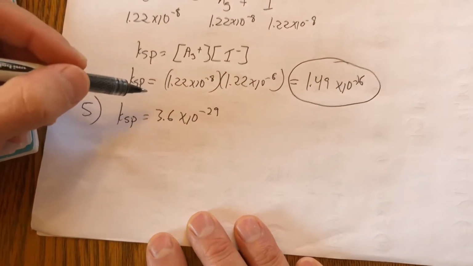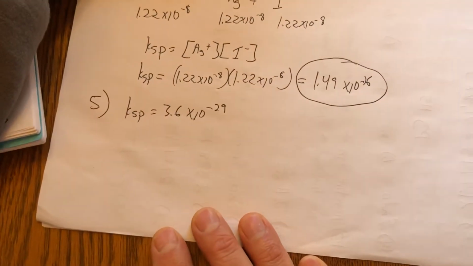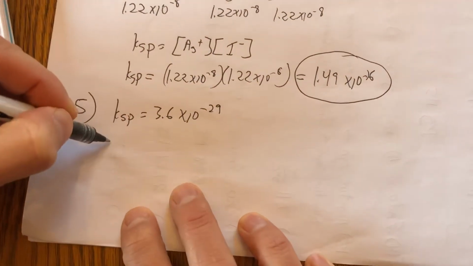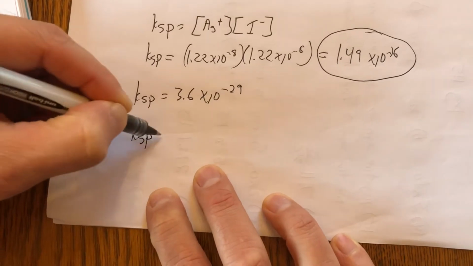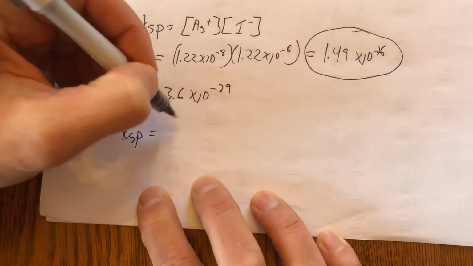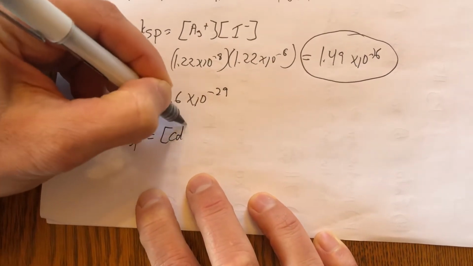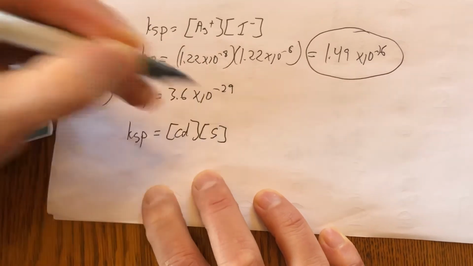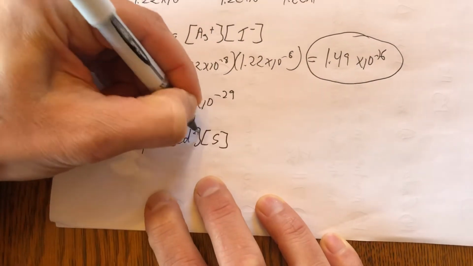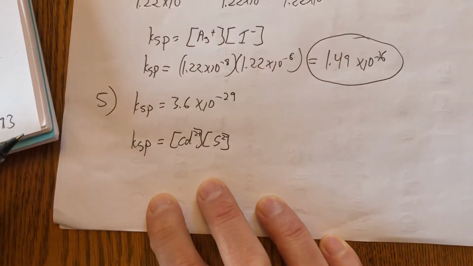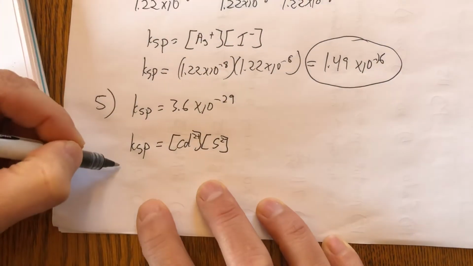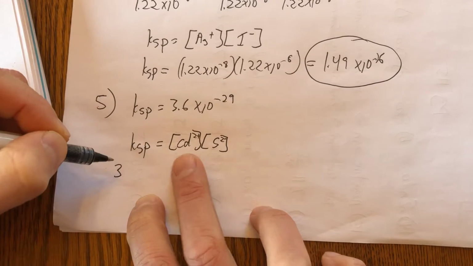Okay, so to actually get the answer, though, let's just do this in reverse. So if KSP is equal to the concentration of cadmium times the concentration of sulfur, all right, let's put the ion charges on there. CdS, then these are a 1-to-1 ratio, all right?